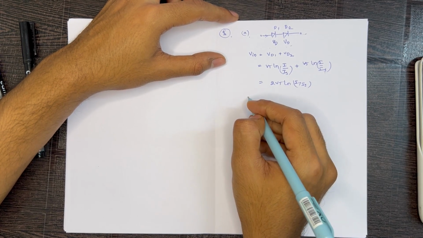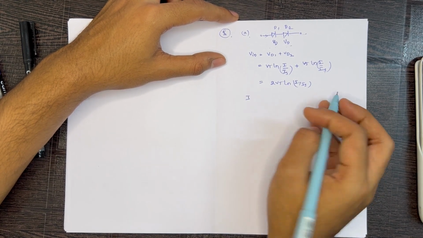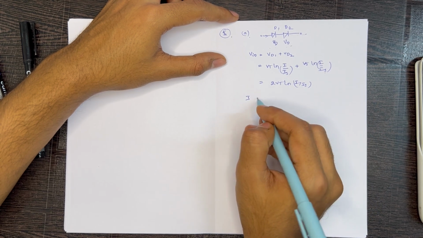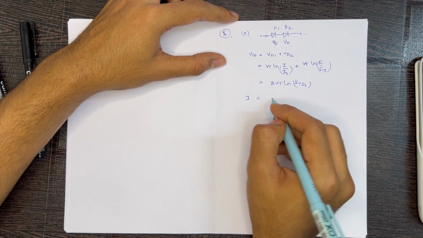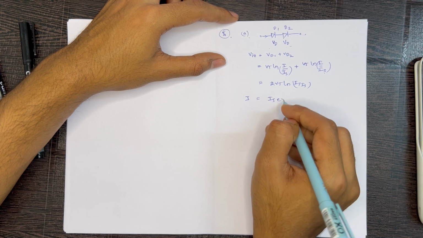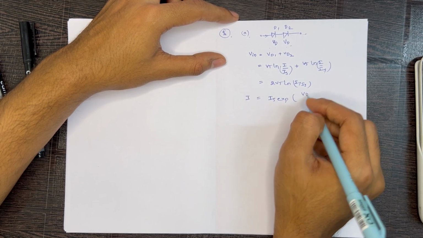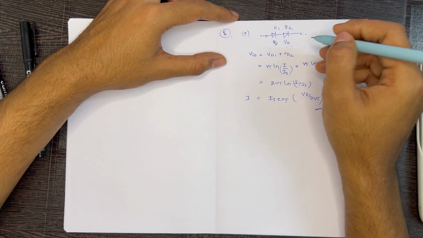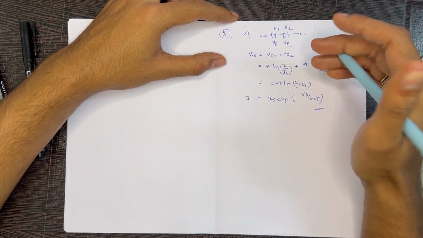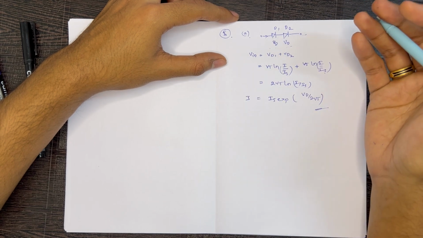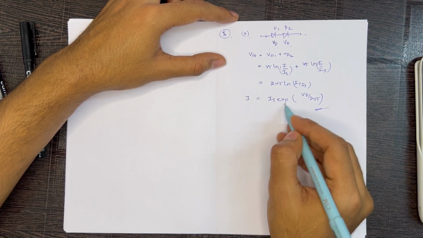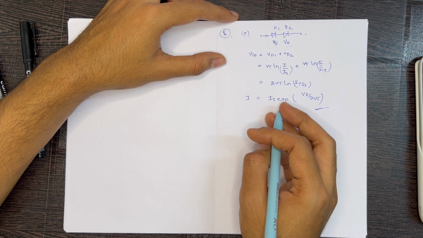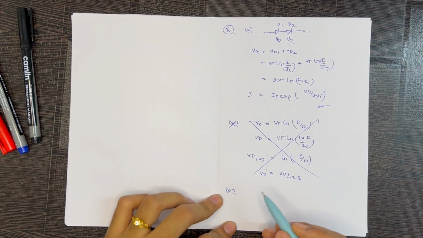So the current flowing through this series is I equals IS exponential of VD by 2 VT. So it can be proved that this combination acts as an exponential device, because there is an exponential term in this. So now let's look into part B.